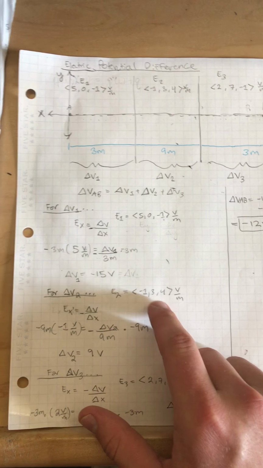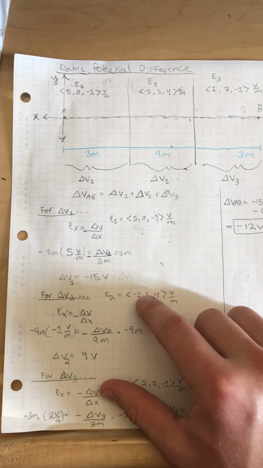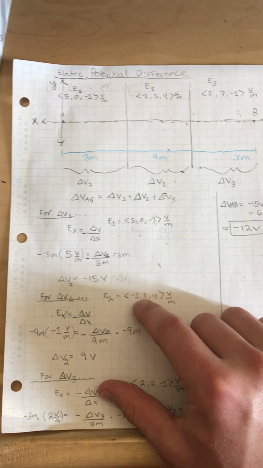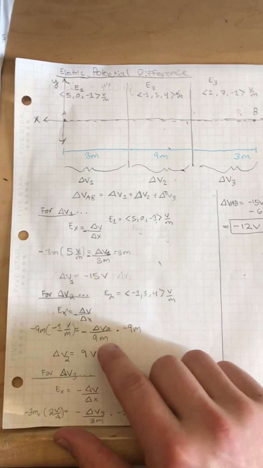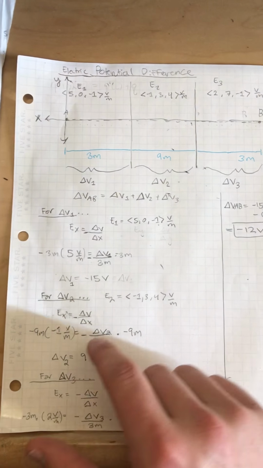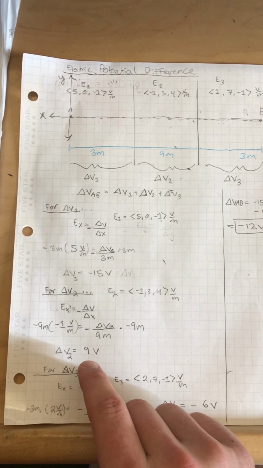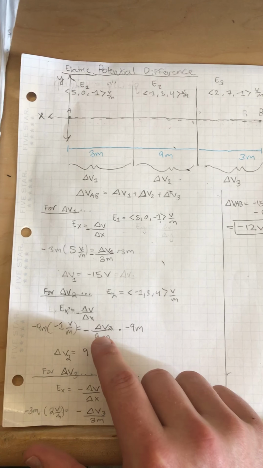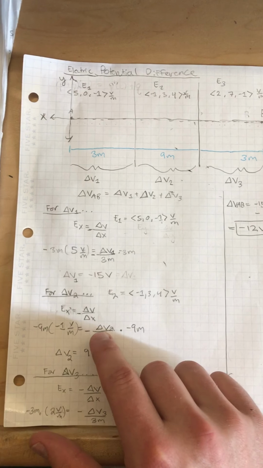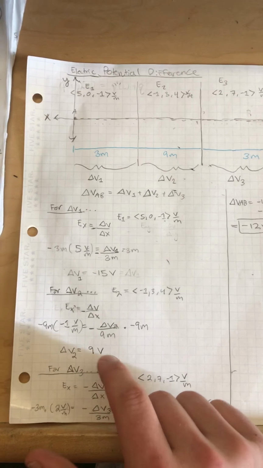For the second, we're going to do the same process. Now we're going to have a change in X of 9 meters, and our X component in the vector of the E field is going to be -1. Same setup. We're just finding that for the second region now, and we get that it's going to be 9 volts in change in potential difference, because the negative from this -1 and the negative from the equation cancel out, and you get a positive change in potential difference.